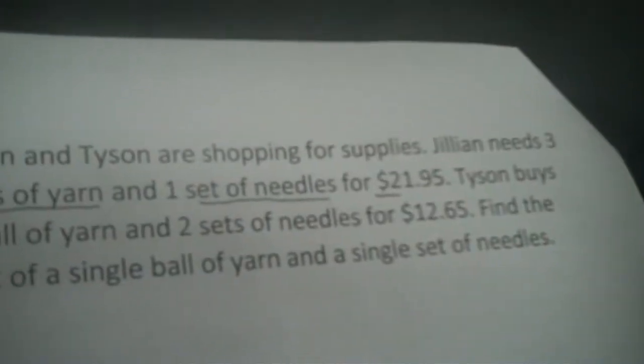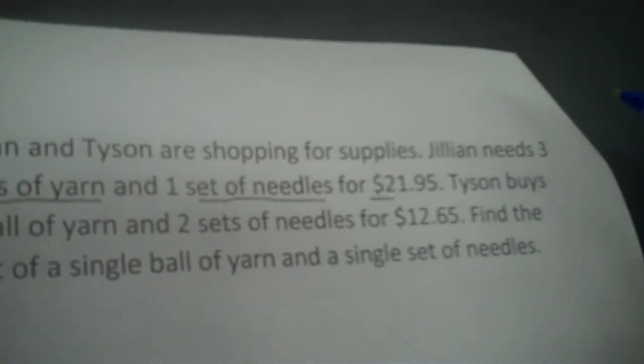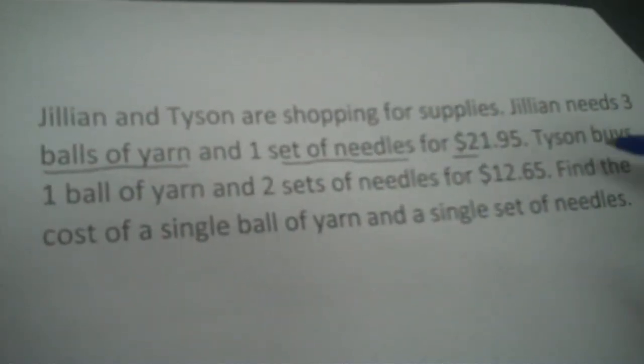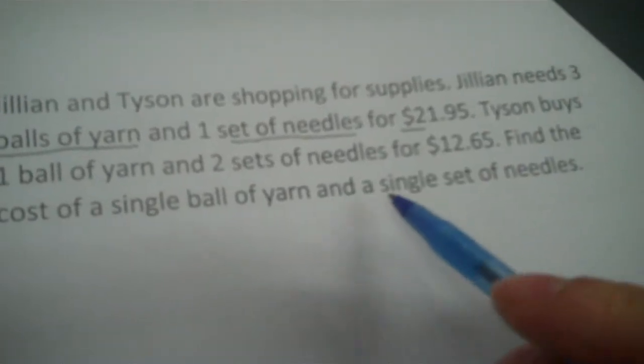Okay, last problem. Jillian and Tyson are shopping for supplies. Jillian needs 3 balls of yarn and 1 set of needles for $21.95. Tyson buys 1 ball of yarn and 2 sets of needles for $12.65. Find the cost of a ball of yarn, cost of needles.